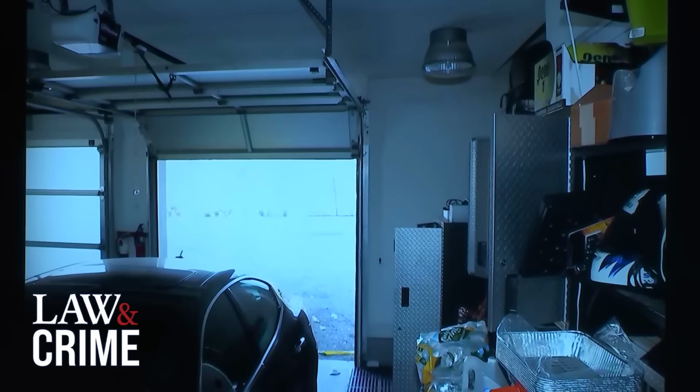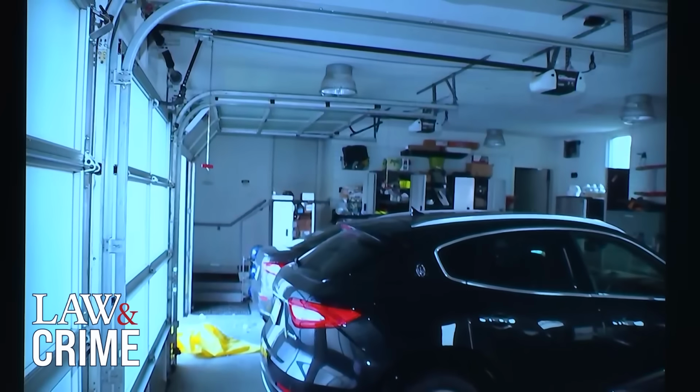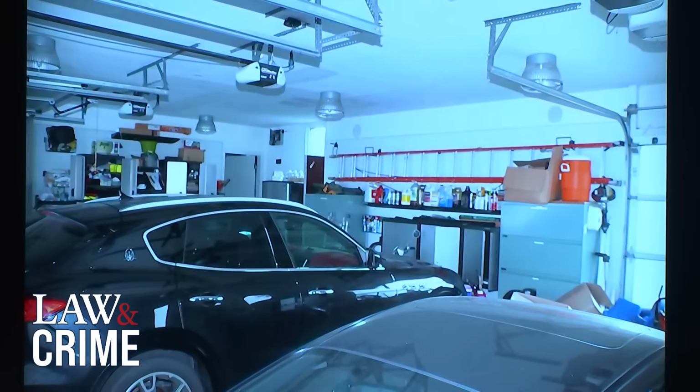Okay, so if we could go to slide 116. Yeah, so that would be the south wall of the garage, again showing the entry into the mudroom as well as the basement door. So where the mudroom and the basement doors are, that wall, you're saying that's the south wall? Yes.